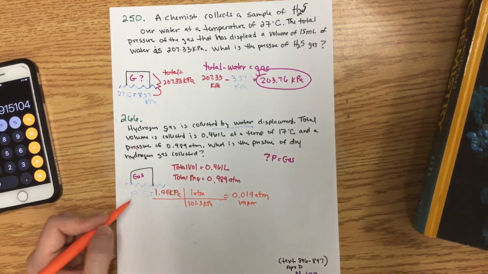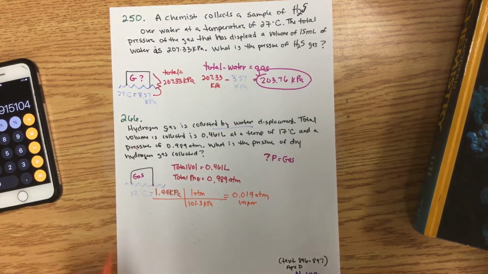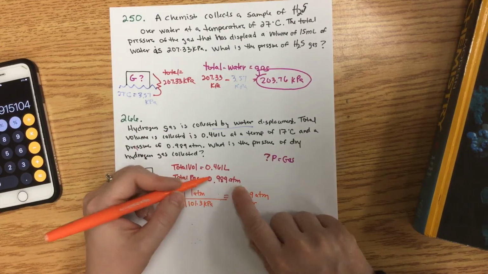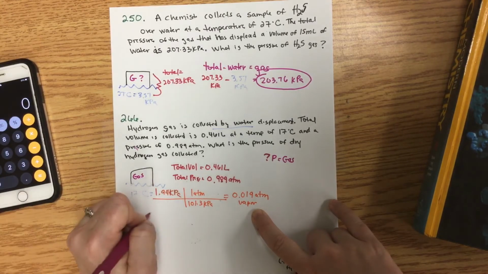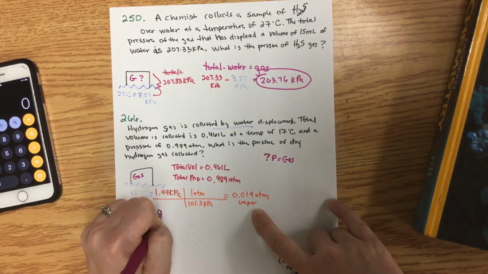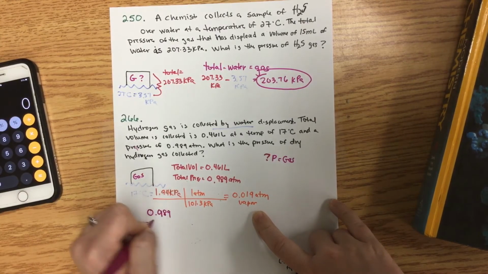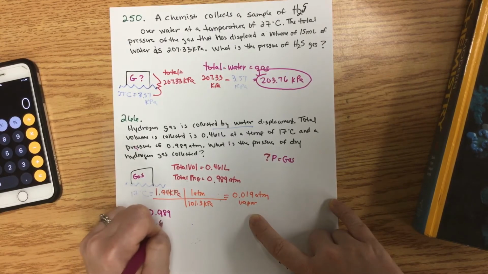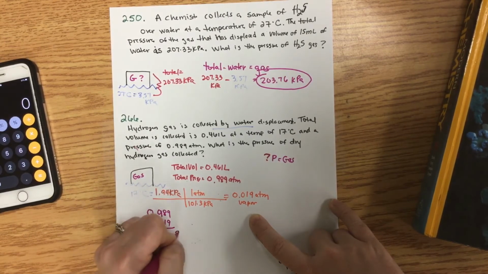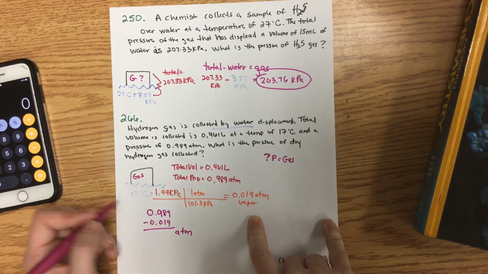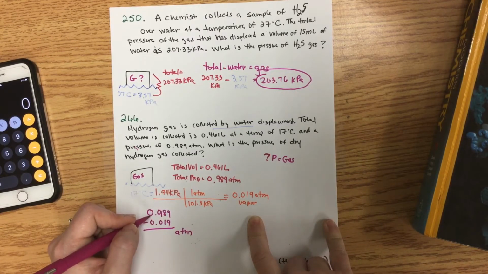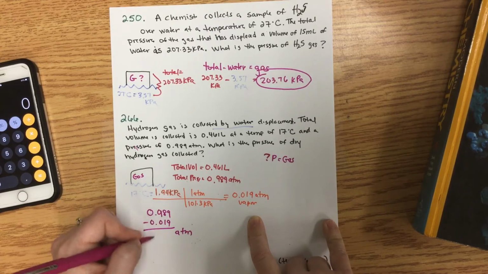Okay, so if I know that the total pressure is 0.989 ATMs, and then the water vapor pressure is 0.019, I can say, well, the total pressure 0.989 minus the vapor pressure 0.019 is going to give me a partial pressure.